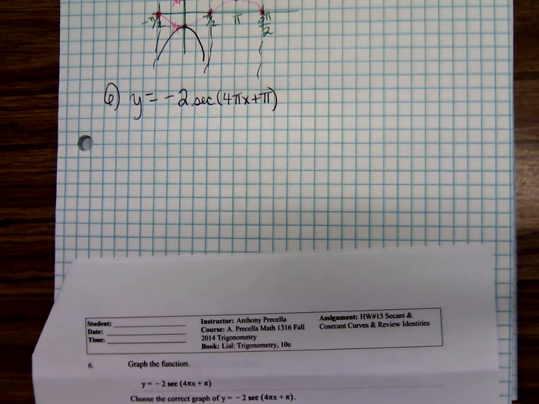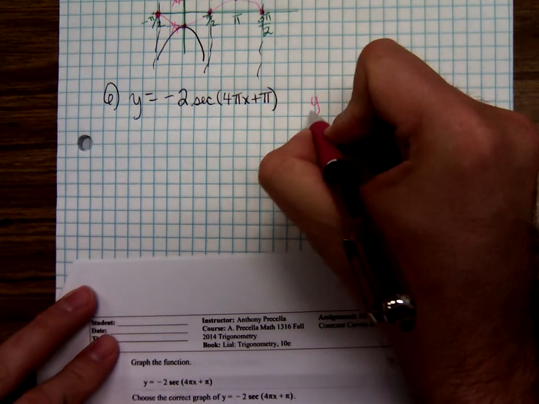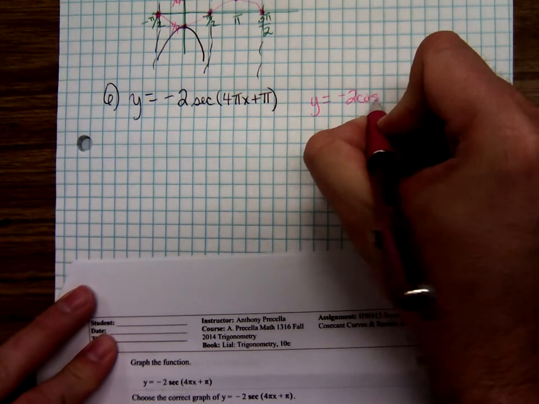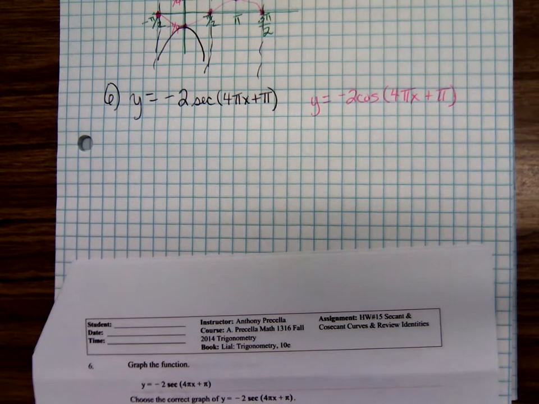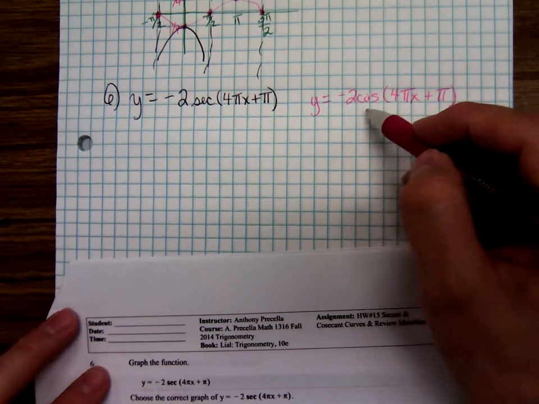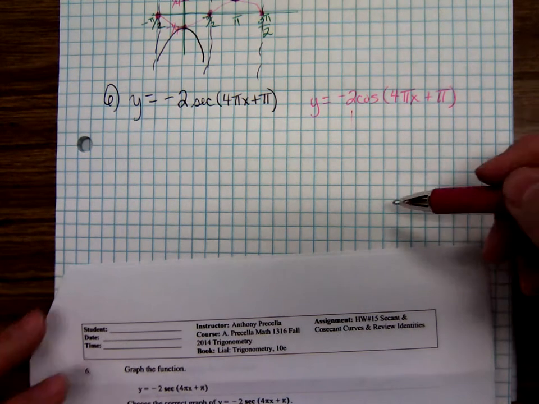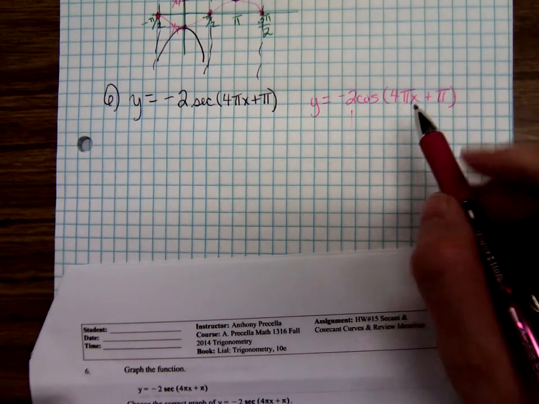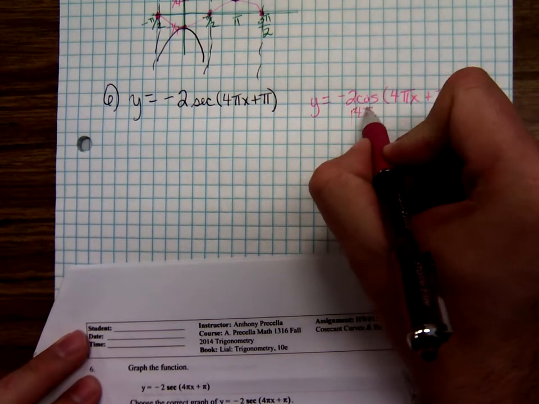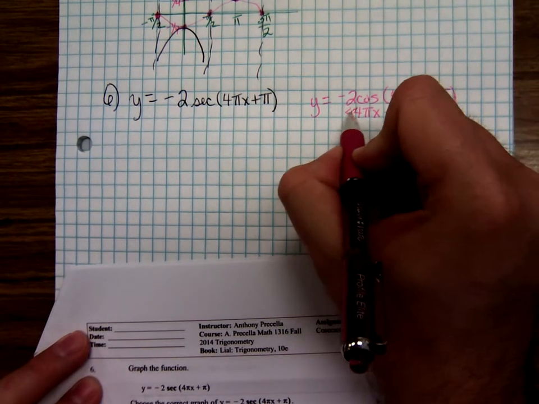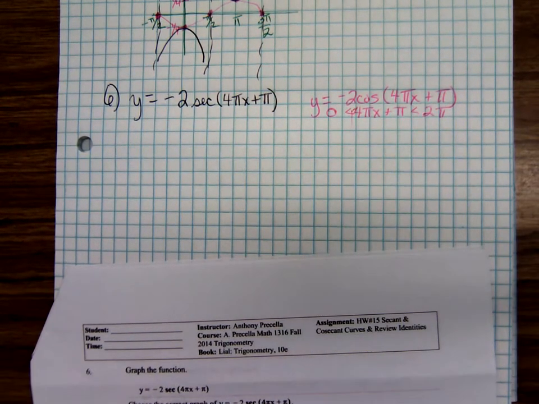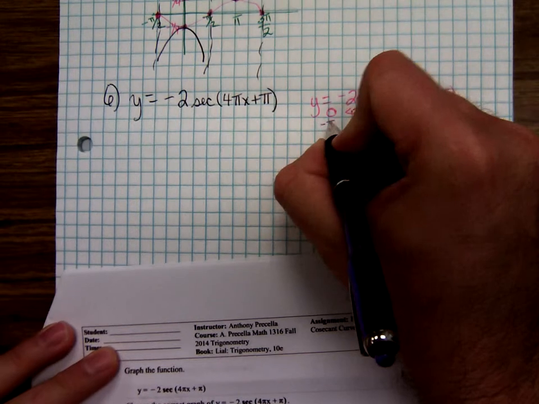Well, what am I going to graph first? Well, graph y equals -2 cosine 4 pi x plus pi. What's the amplitude for this cosine curve? 2? Okay. To figure out where it starts and stops, let's take the angle 4 pi x plus pi, set it between 0 and 2 pi. And how would I go about solving this for x? Looks sort of messy, but I think it's going to work out really nice.